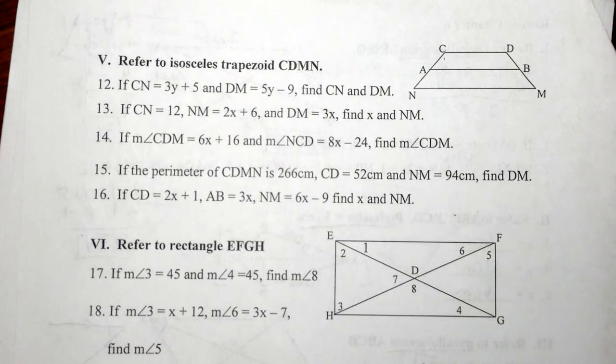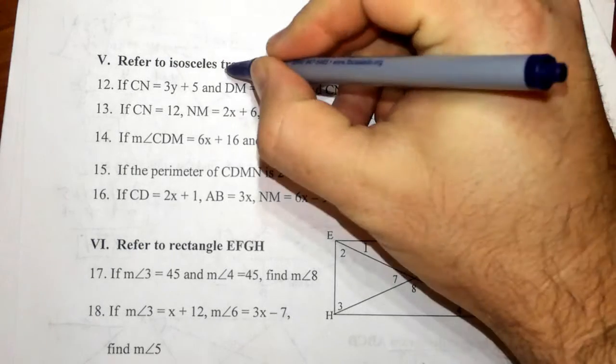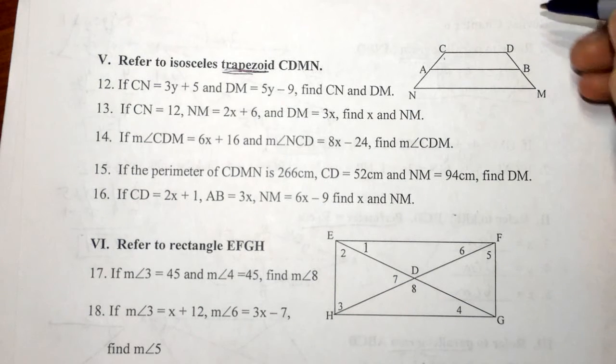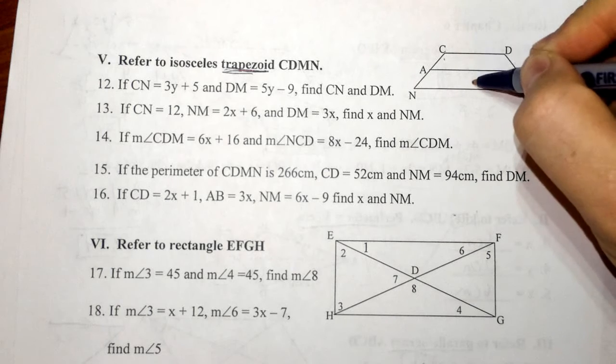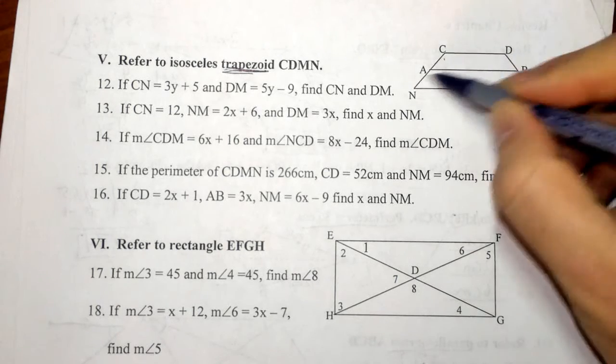Moving on to number 12. Now for this entire section we're talking about an isosceles trapezoid. Now remember that trapezoid itself, just the base trapezoid, gives me only a couple properties. The first one is that opposite sides here are parallel, and there's only one set of parallel sides. Those are called the bases. The other two sides are called the legs.